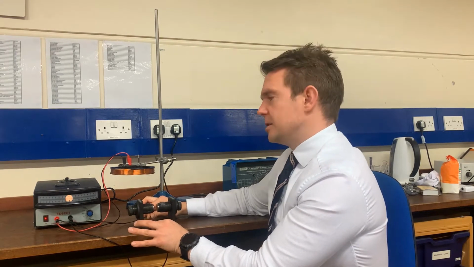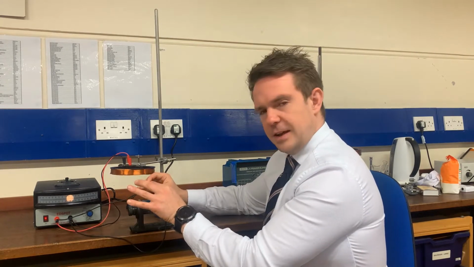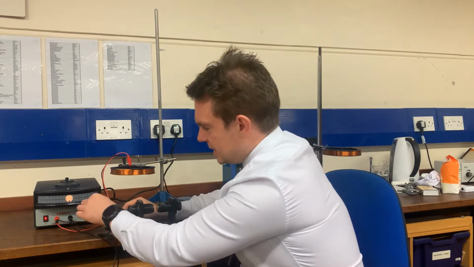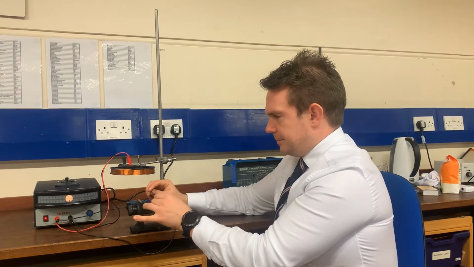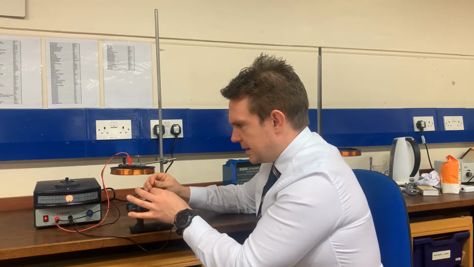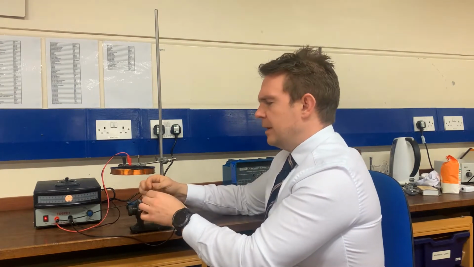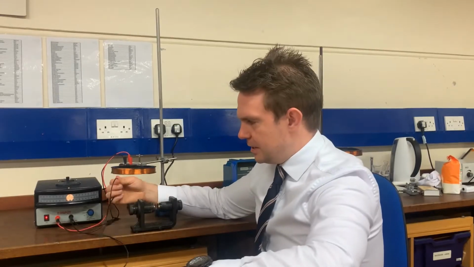So you should have seen a small deflection to the right. Let's move it back through. Now we get deflection the other way. Let's turn the sensitivity up a little bit and do the same thing. Deflection, deflection. Now, there are a number of things which will affect the size of the current induced in this wire.